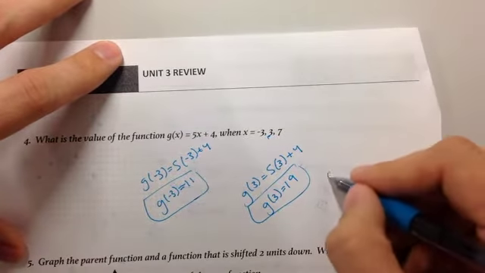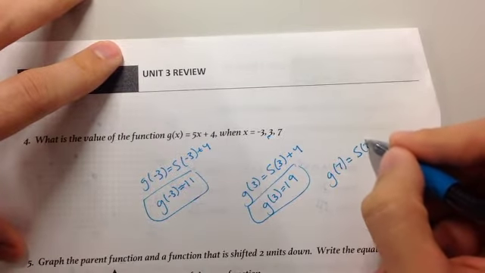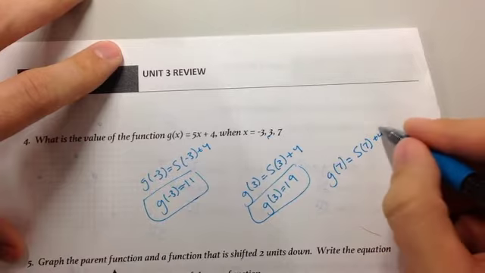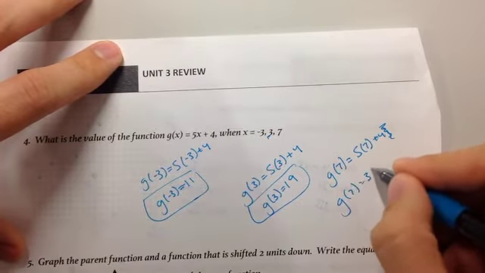My last one, I'm going to use g equation. I'm going to put in a 7. I have 5 times 7 plus 4, so 35 plus 4. So g equation, using a 7, going to get a 39.